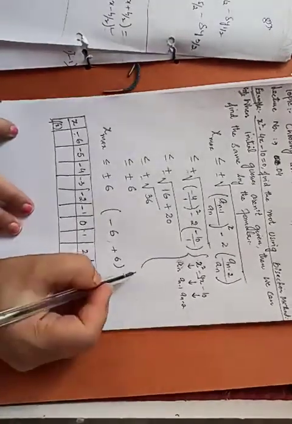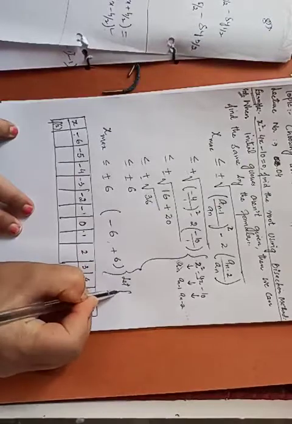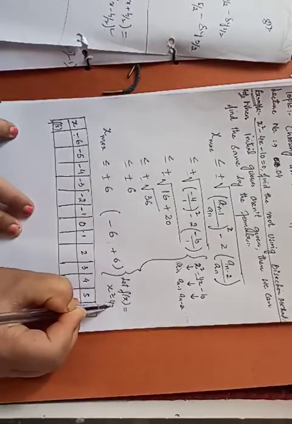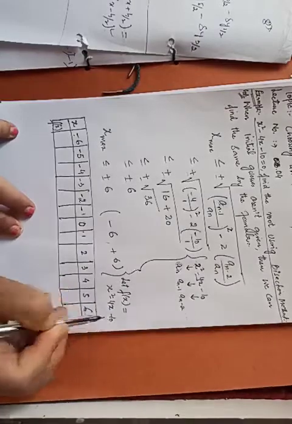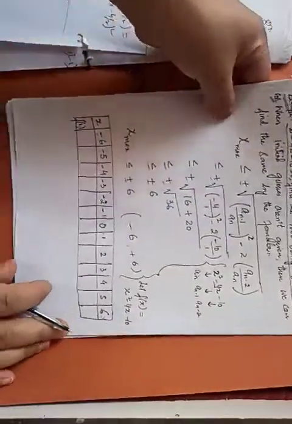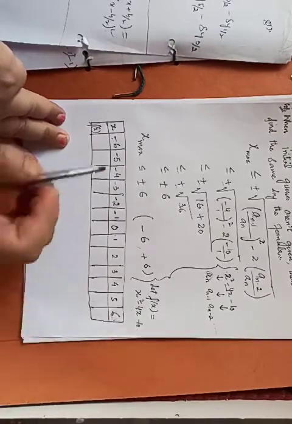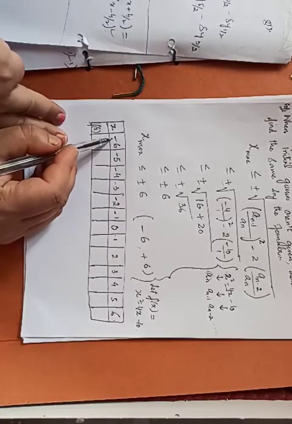So you can write over here, let f of x be equal to x square minus 4x minus 10. Okay, now put each value in this equation. Like at first take minus 6.